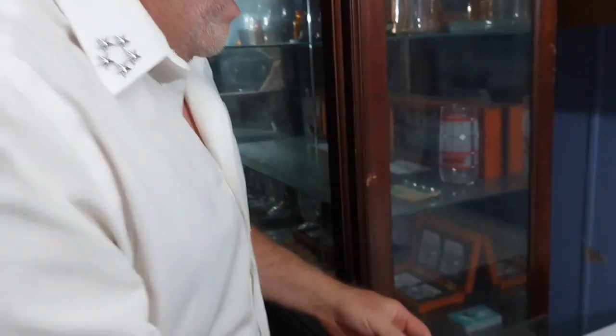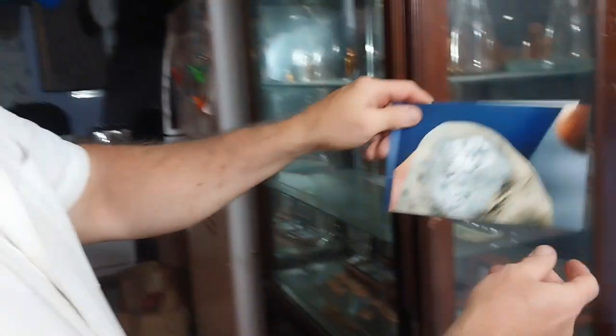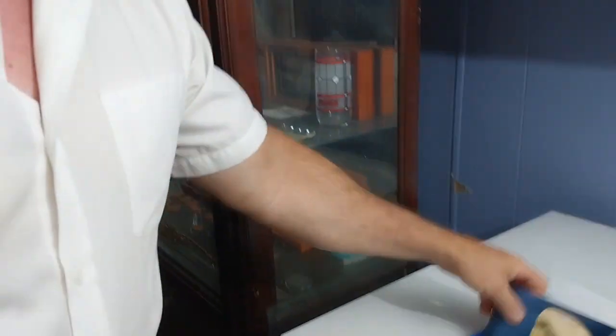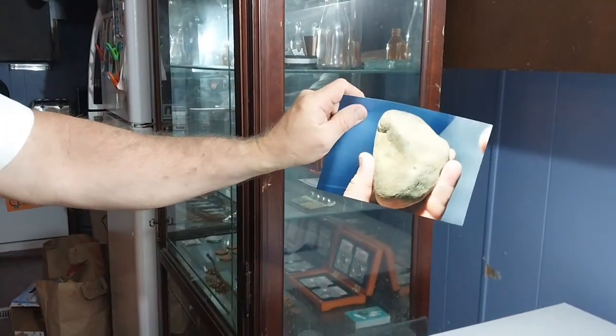Now, whether you people want to believe me or not, that's your choice. But I'm finding all this good stuff out, and all the experts post this information out there for me to look at. And like I said, this is metal, okay? This is a meteorite. That is a meteorite, okay?